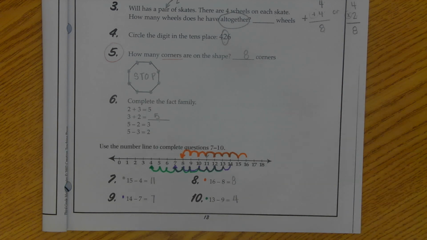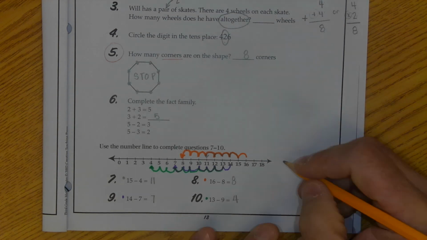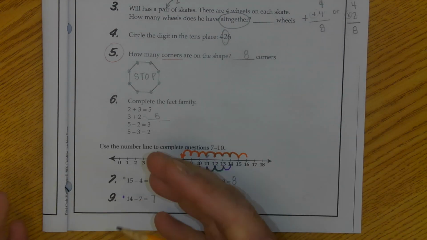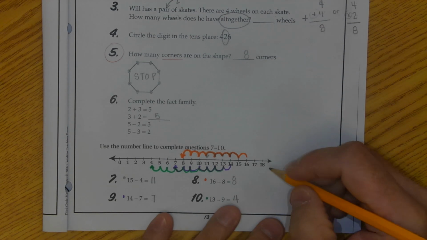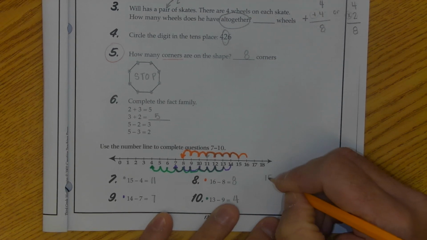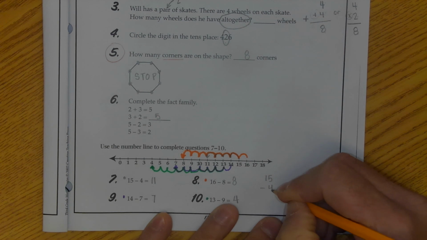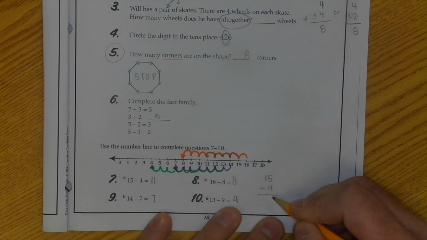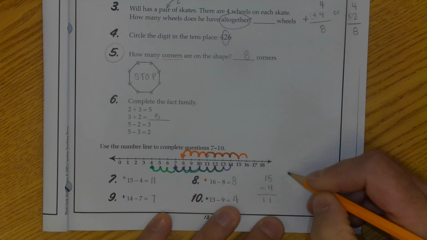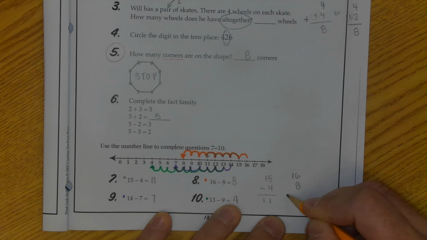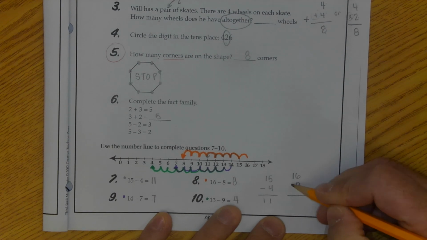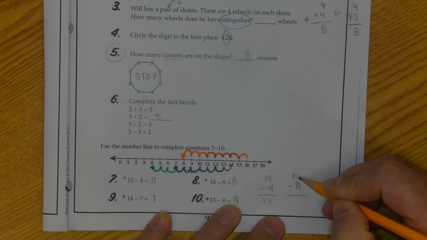If you just did it mentally in your head, hopefully, if you have a little bit of trouble doing mental math, that's okay. Some of you may have chosen to write it vertically off to the side, which can be helpful. Not for this one, really. 15 minus 4 is 11. But when you get to 16 minus 8, you know and understand right away that you can't take 8 from 6.